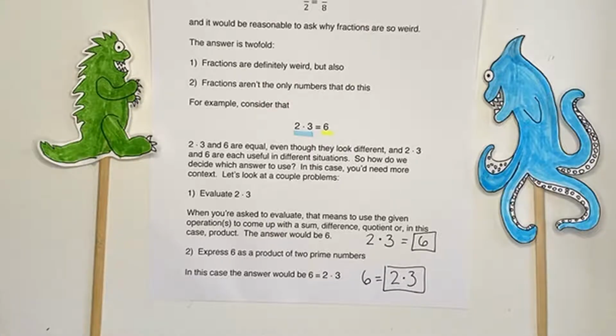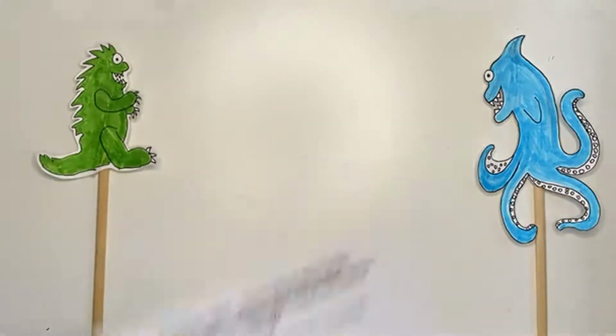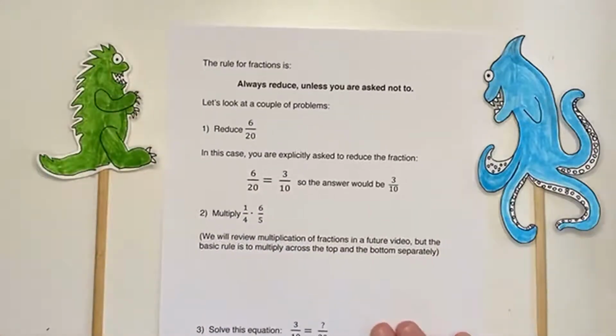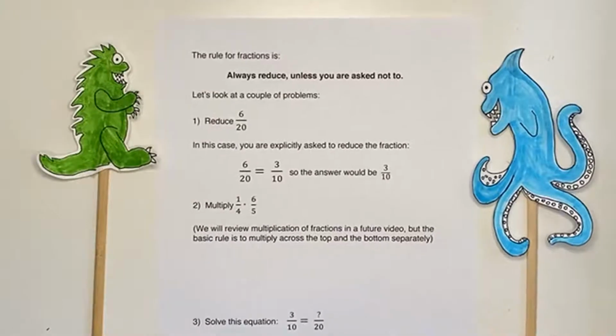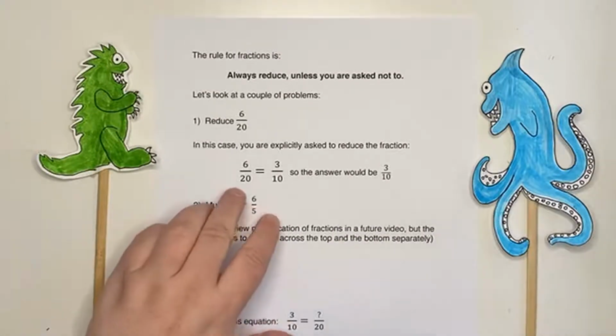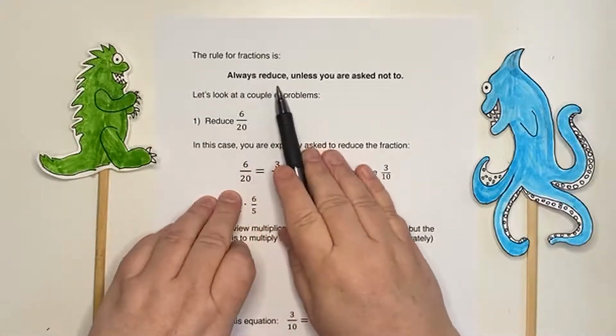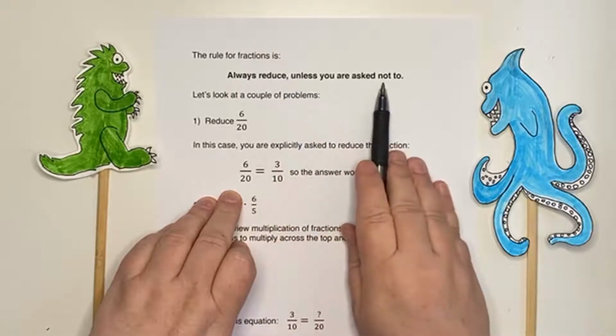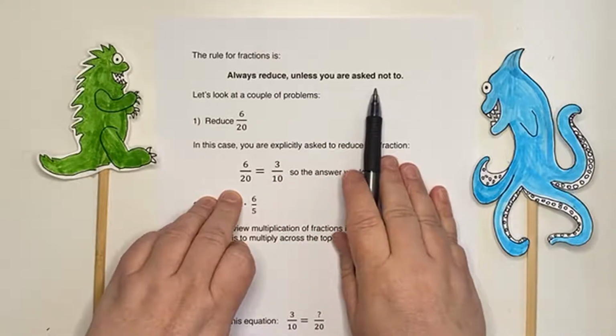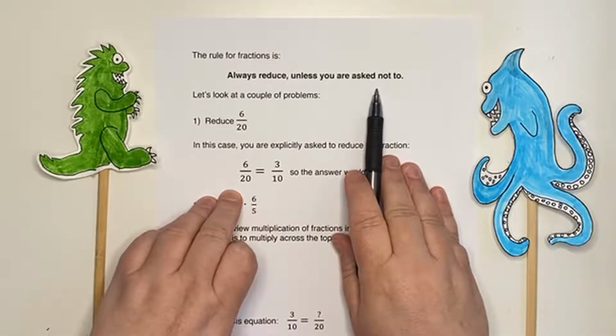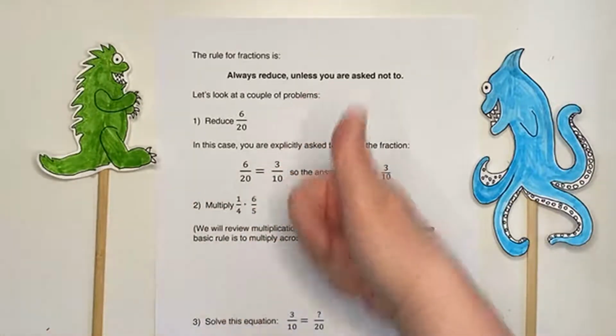So let's move back to fractions. Now, when we go back to the fractions, there's actually a rule that is pretty much the rule. And that is, if you're dealing with fractions, always reduce as far as you can unless you're asked not to. Well, that's great. So the rule is always true except when it's not. Good going, math. Yay, math.